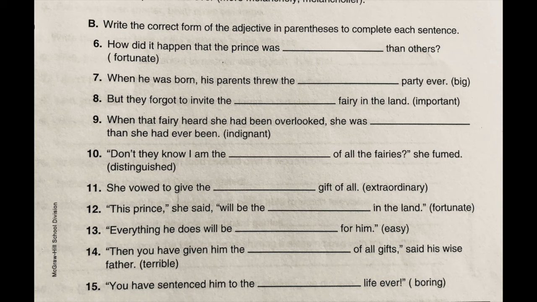So we're comparing 2 things here. We're comparing prince to others. So because we're comparing 2 things, are we going to use more or most? The correct answer is more. How did it happen that the prince was more fortunate than others? So on the blank, you would write more fortunate.